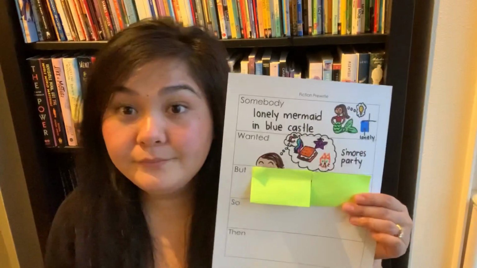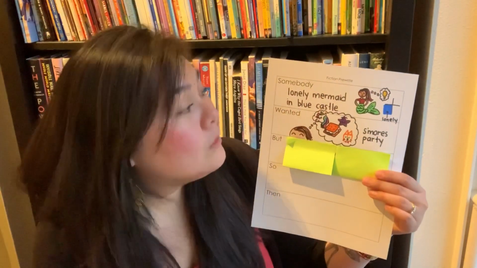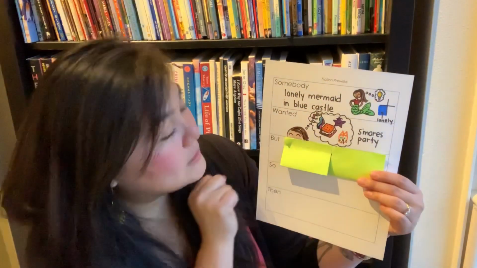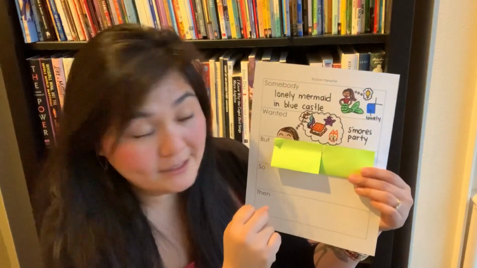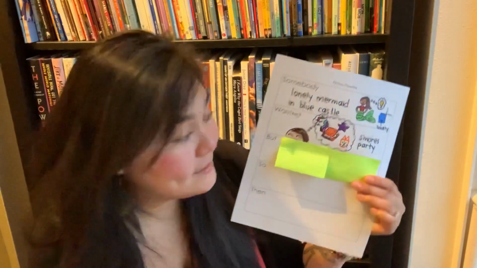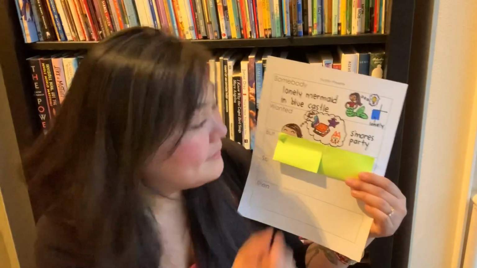So Miss C and Mr. O'Connor started our fiction story. And what I know so far is that our main character is the Lonely Mermaid. I know that the setting is in the Blue Castle. And what I know about the Lonely Mermaid's heart, brain, and body is that they really like to host parties. What I know about the wanted part of our fiction story is that because the Lonely Mermaid loves to host parties, the Lonely Mermaid really wants to host a s'mores party for all of their friends. The joyful starfish, the brave unicorn, who you met last week, and the tiger who lost her stripes.